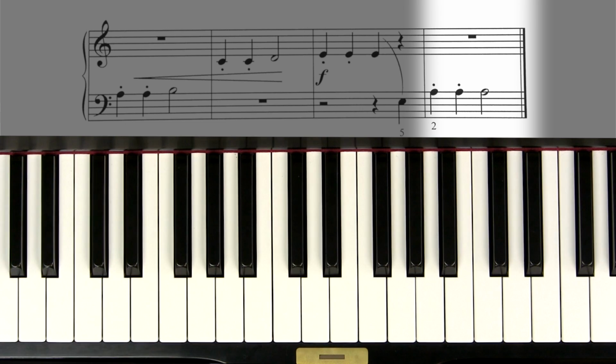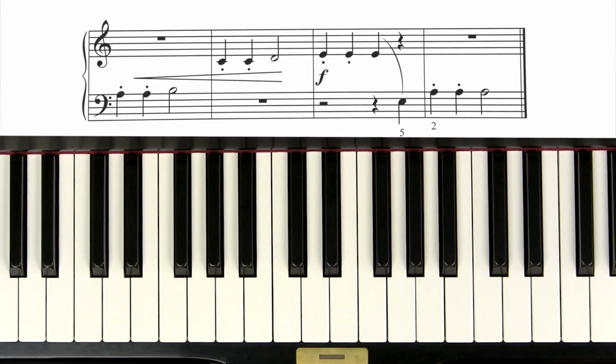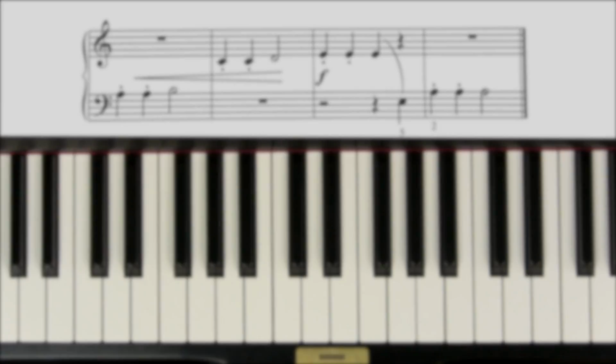Now, press pause and practice the whole thing on your own. Once you can play it really well, press play and I'll play an accompaniment with you to make it more exciting.